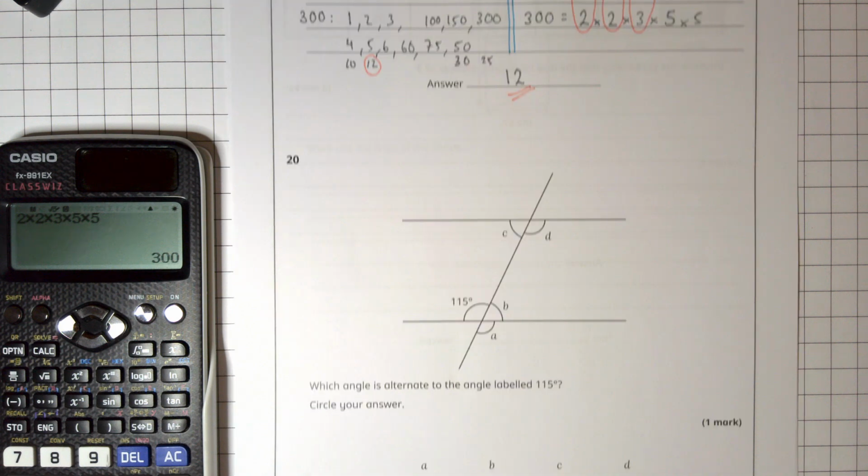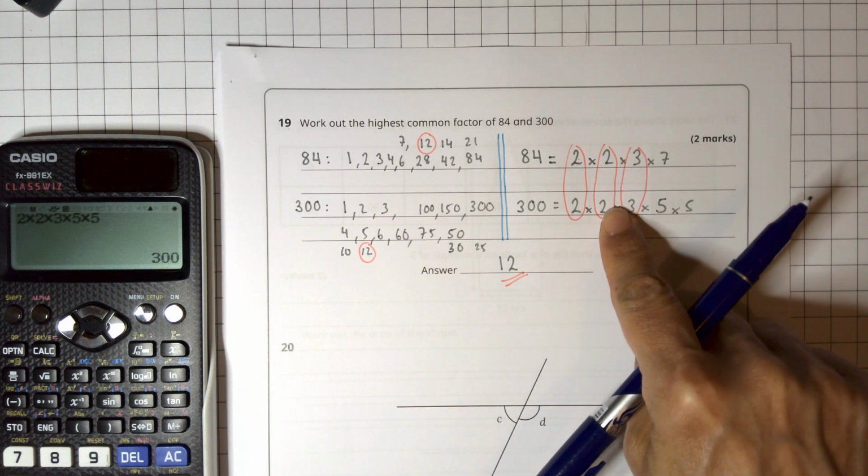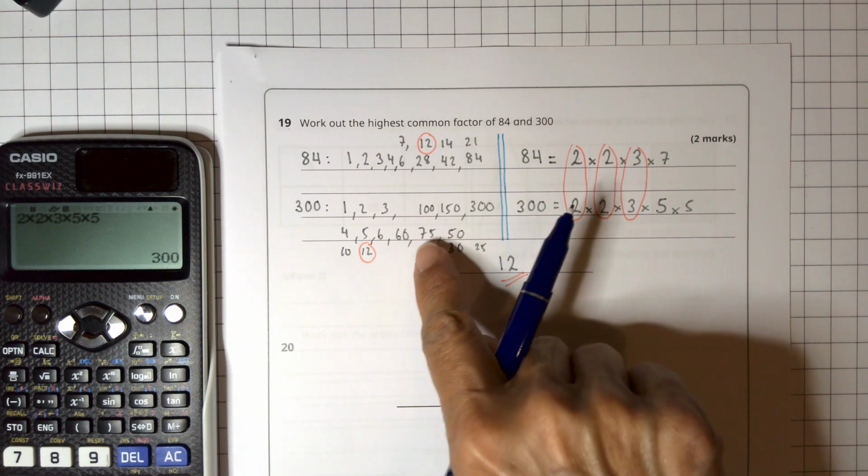Now the point about this is that there are different ways of doing it. I prefer that side, but you might prefer that side. If you do this one, just be organized.